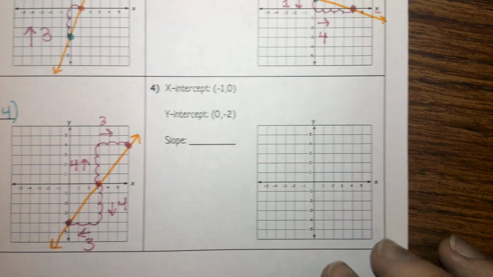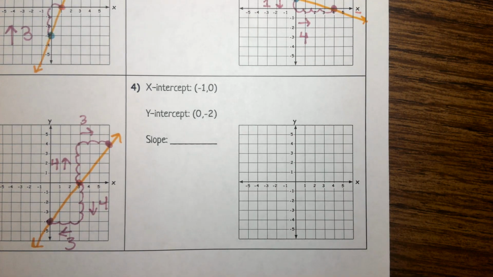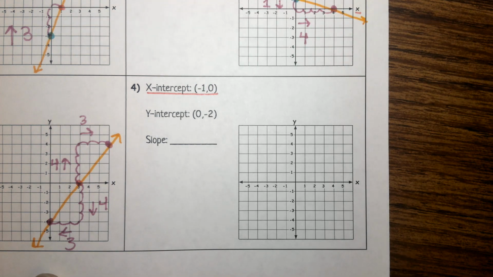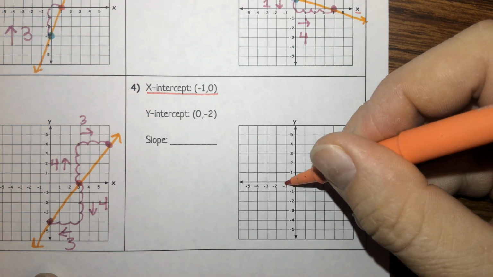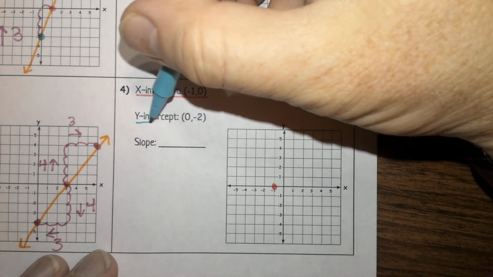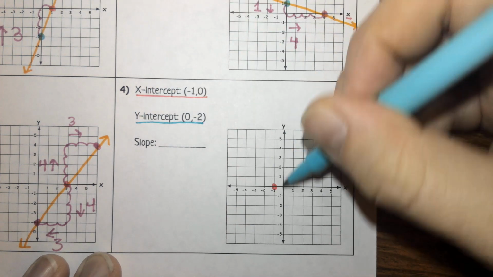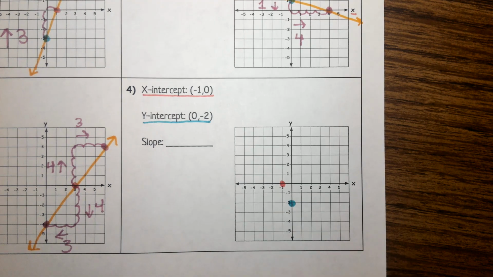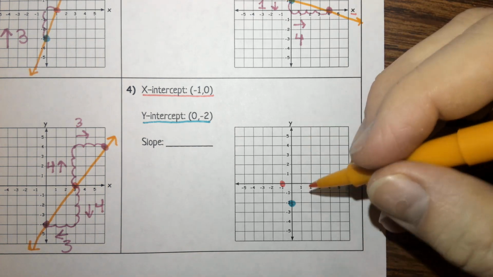All right, so let's go to the last one. Last one is just like the first one. So it gives us the x-intercept. We have x-intercept is (-1, 0). So on the x-axis, I go to -1, put a point. Our y-intercept is (0, -2). So on the y-axis, I go to -2, put a point. So now that I have both intercepts, I don't have to really worry about plotting another point because I already have 2. So I can go ahead and connect these 2 dots right here.